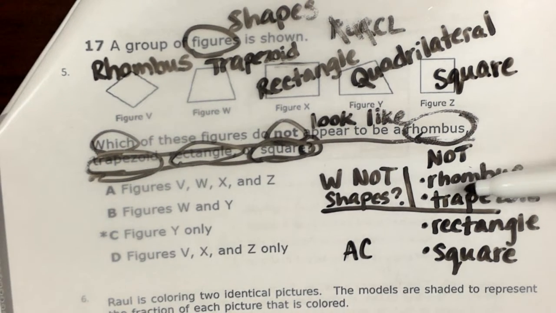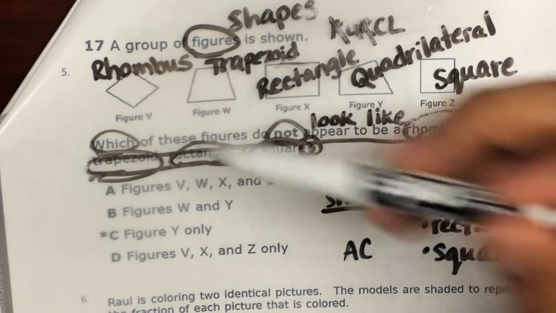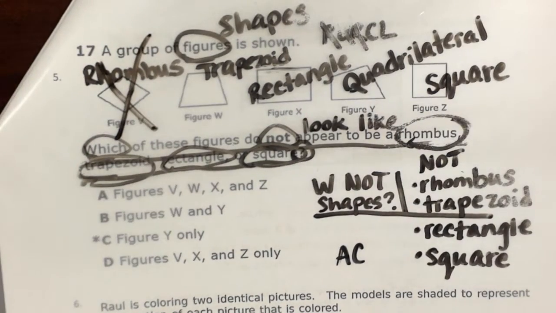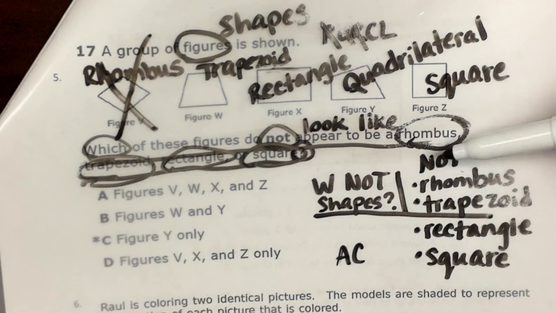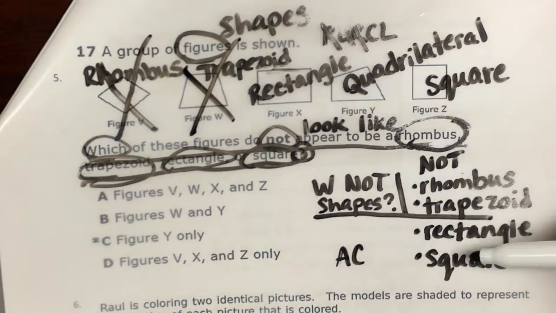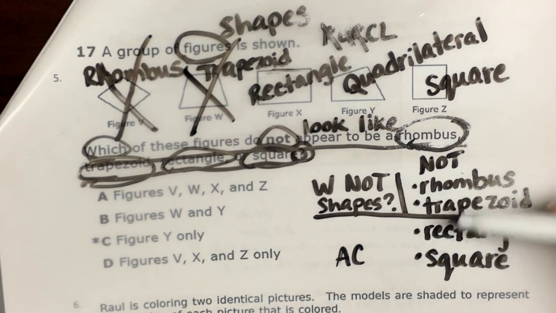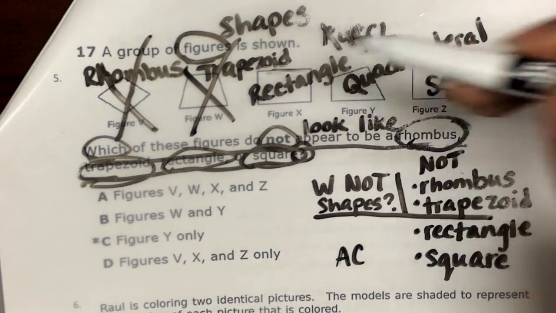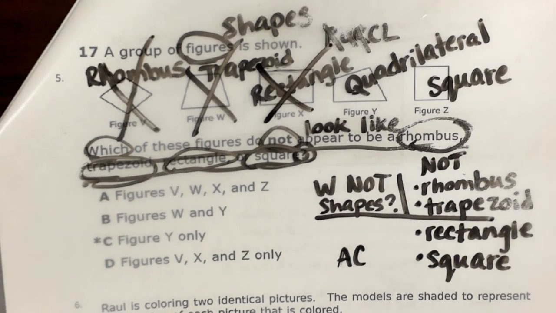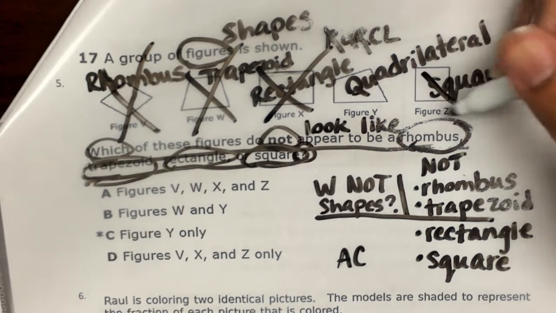So it says here that I'm not looking for a rhombus. Here's a rhombus. Do I need it? No. So let's cross it off. I know I'm not looking for a trapezoid. Here's a trapezoid. Do I need it? No. Let's cross it off. It says here that I'm not looking for a rectangle. Here's a rectangle. I don't need it. Let's cross it off. And it says I'm not looking for a square. So I'm going to cross off this square.